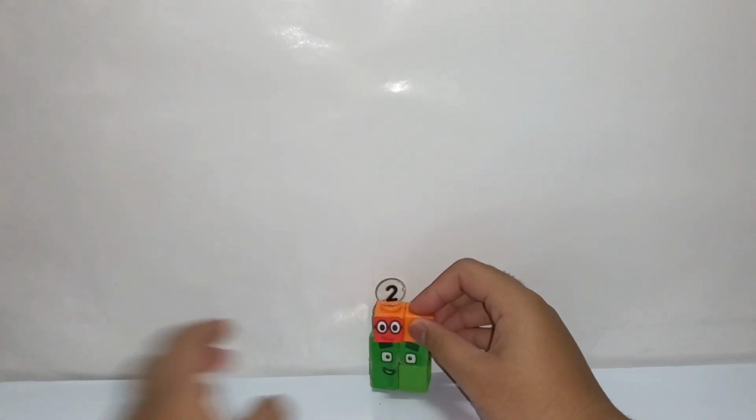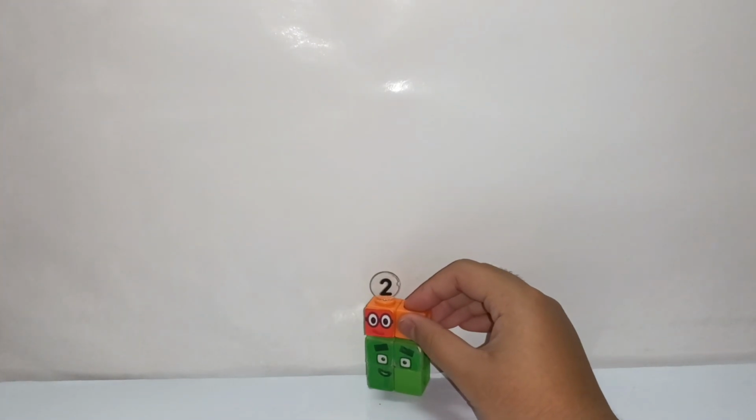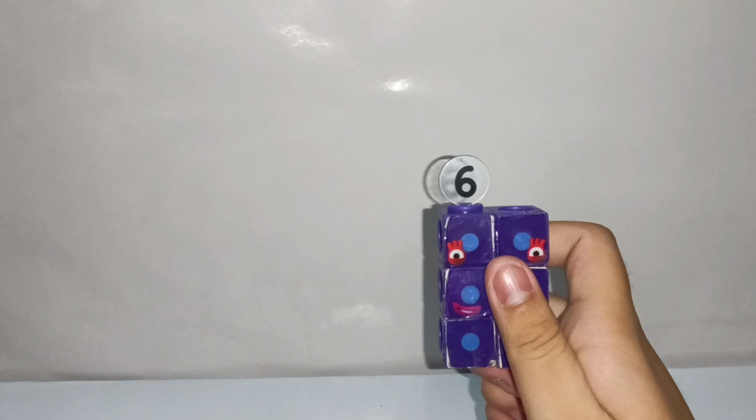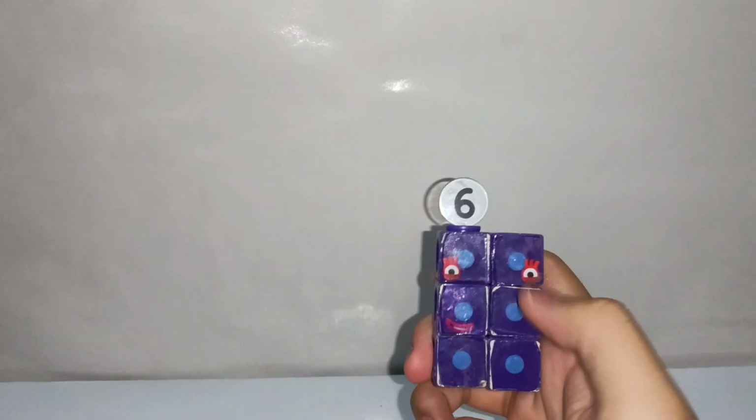I have 3 2s, so 3 lots of 2s are 6. Number block 6 is made out of 6 indigo blocks, and she's made out of 3 2s. And that's why she has 6 eyelashes. One eye has 3 eyelashes. So 2 lots of 3s are 6.